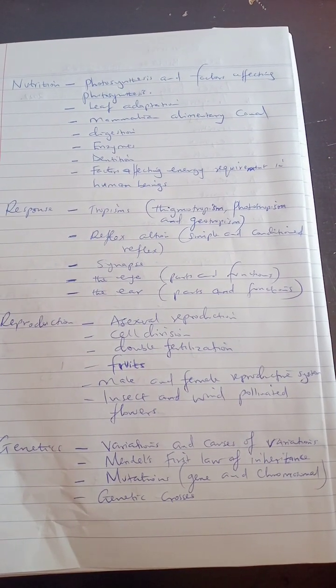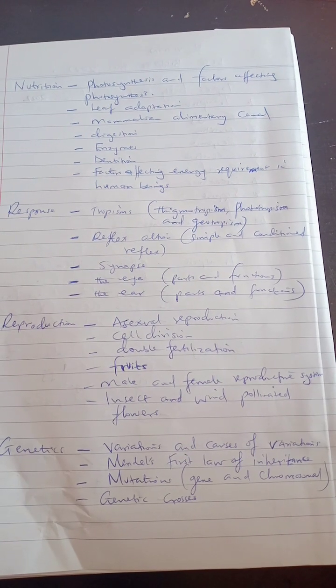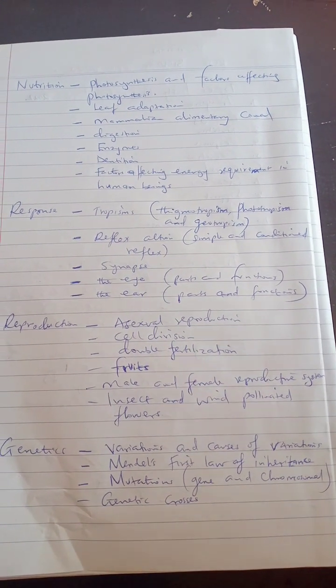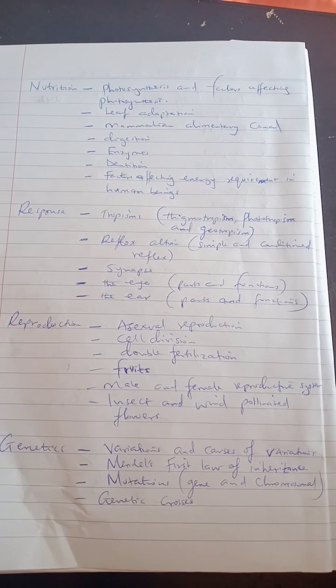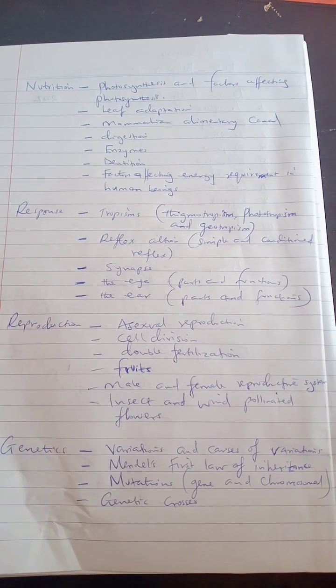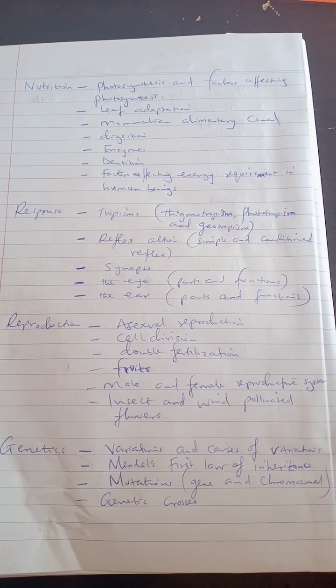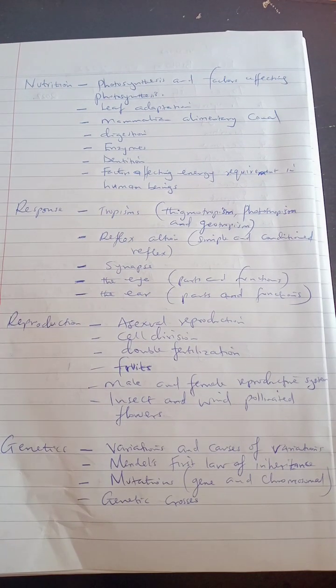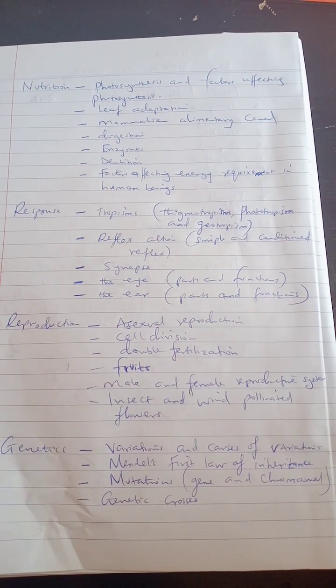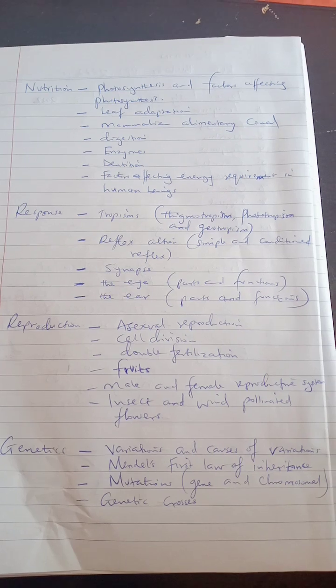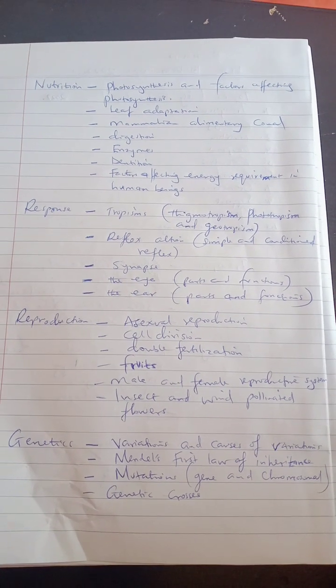And then chromosomal mutations, the main one that is very important is non-disjunction, because it causes syndromes. Turner syndrome, you have to know Turner syndrome and its characteristics, how you get Klinefelter syndrome and its characteristics, and Down syndrome and its characteristics. Those syndromes are very common in paper 1.